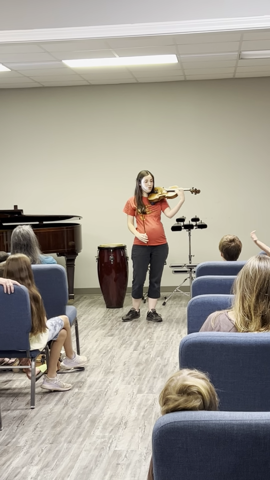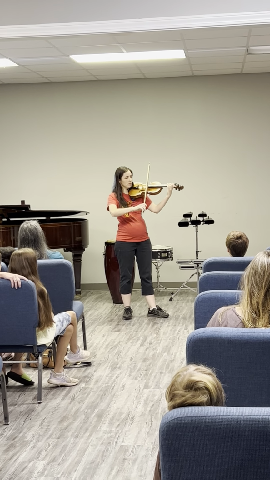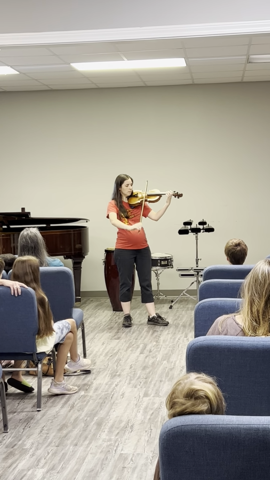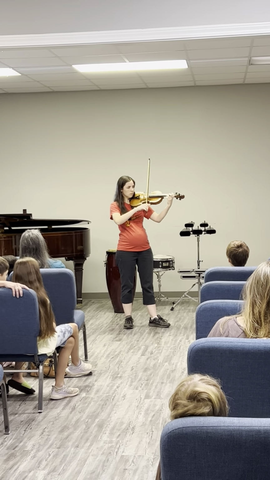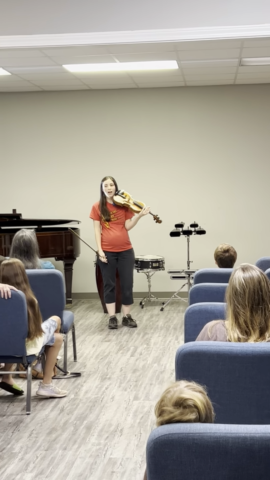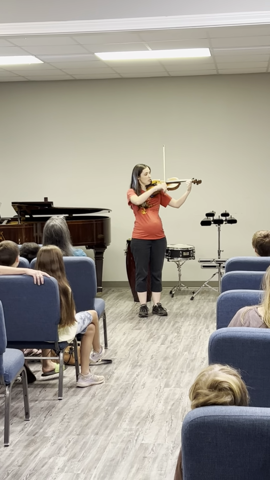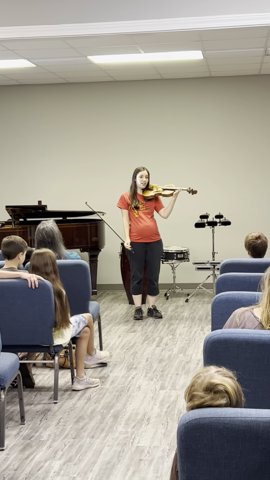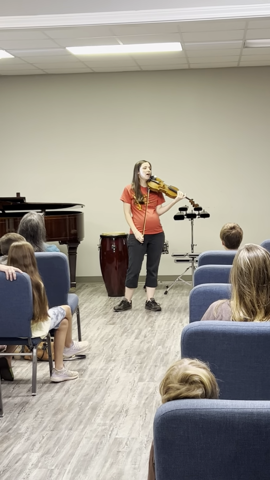Low as you can go. But then you can go way up here, and it's really high and squeaky. But you can also play double stops. So you can play multiple strings at the same time. So that's really cool. It's like you can play a duet by yourself. There are also chords where you can play 3 strings or 4 strings. And that's also really cool to be able to add in extra notes, and it just sounds really cool.